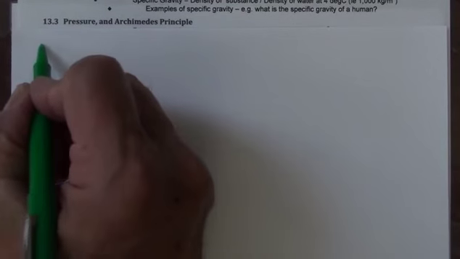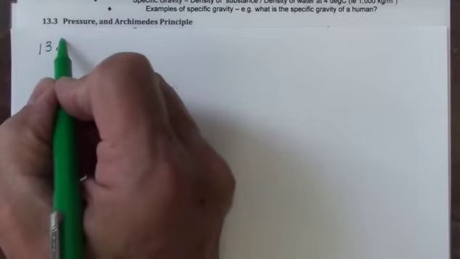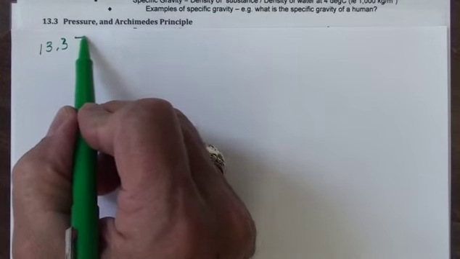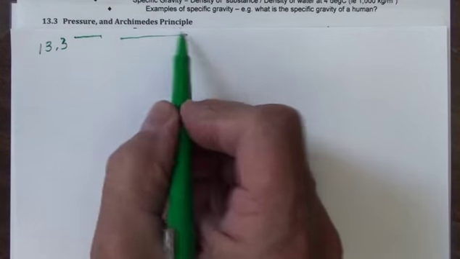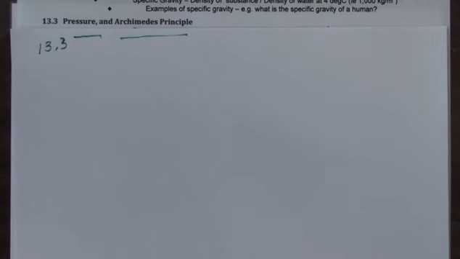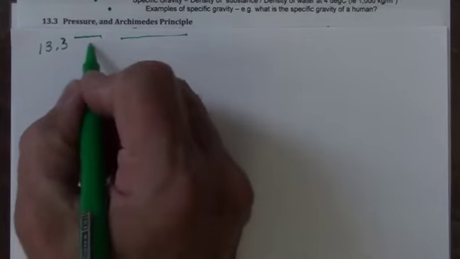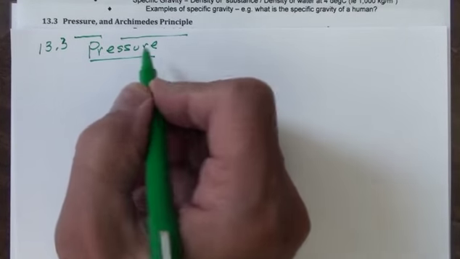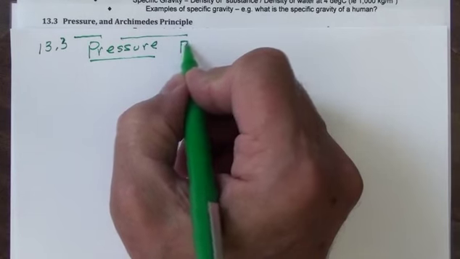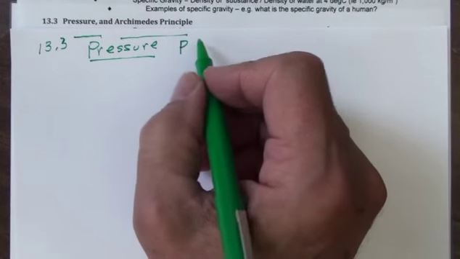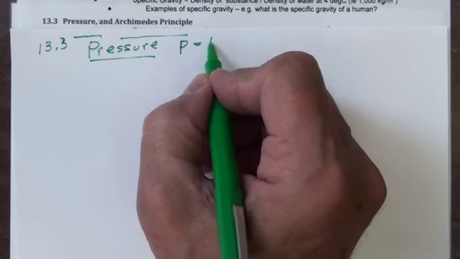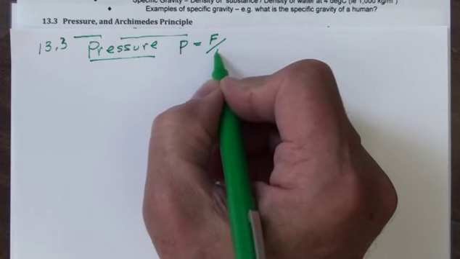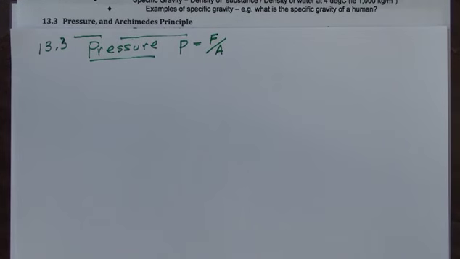This section, section 13.3, concerns the concept of pressure and also of Archimedes' principle. Let's first of all define pressure. Pressure is defined, capital P is used to symbolize pressure, as the force we apply divided by the area over which that force is applied.